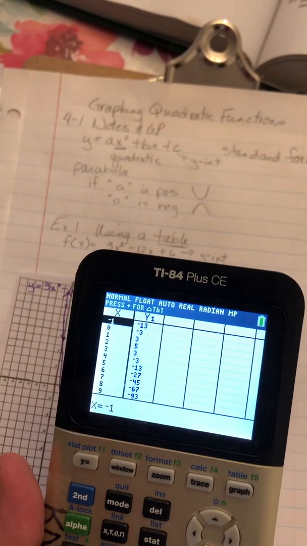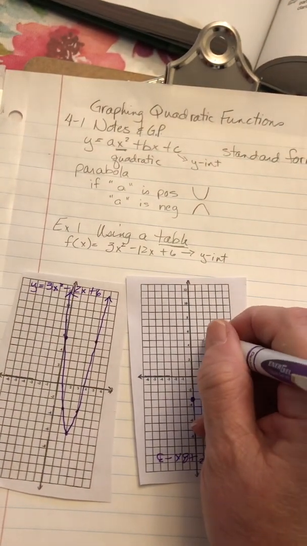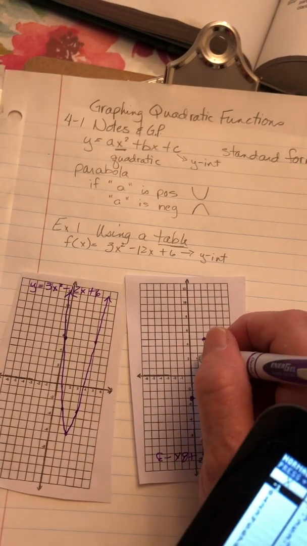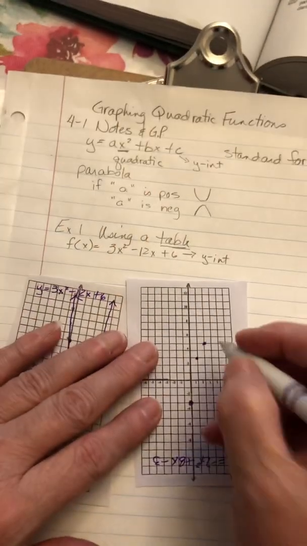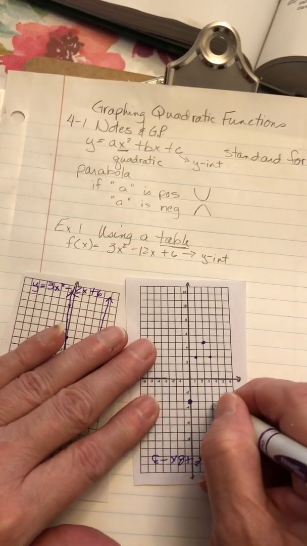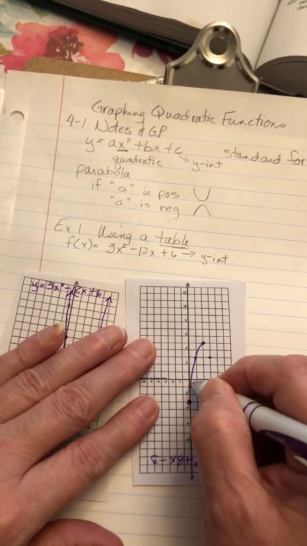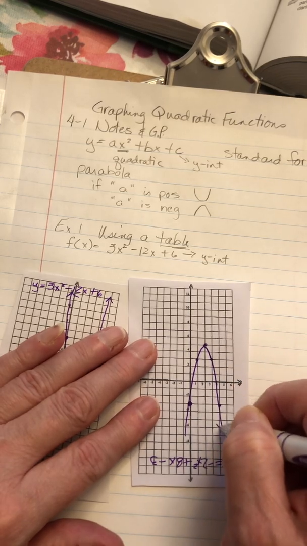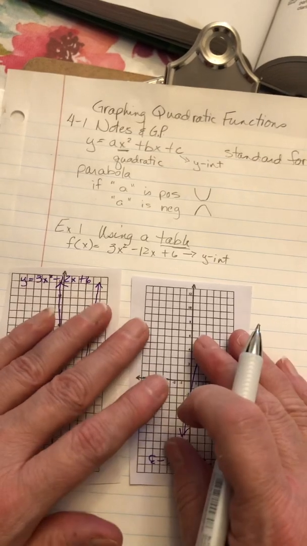Okay, negative 3, 3, 5. 2, 5. 2, 5 is my vertex. 1, 3. Okay, and then if I do my mirror images, okay, I've got a pretty good graph. Remember, it was that negative that made it open downwards.